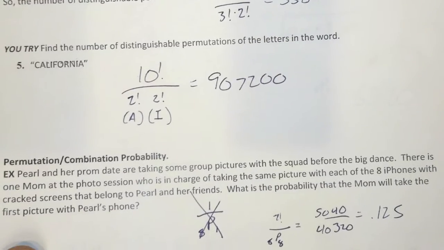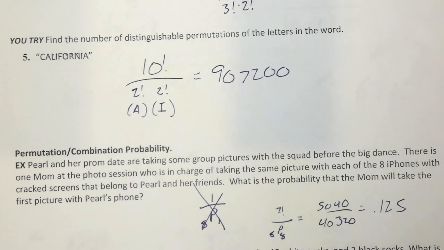And here's our answer for the word California. California has 10 letters in it in total. The A is repeated 2 times, and the I is repeated 2 times as well. And because of that, it's going to drop down the number of outcomes a little tiny bit, and so there's your value right there. All right, last piece.